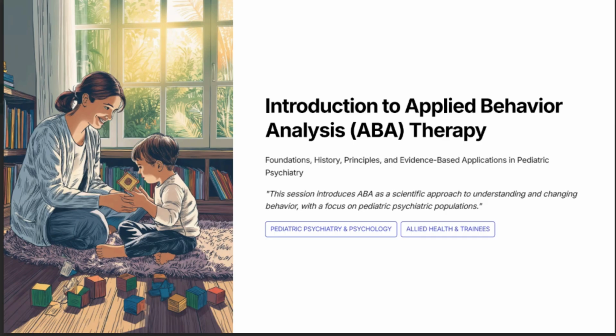ABA's defining commitment to continuous, objective data is what distinguishes it from most other clinical approaches. It enables the precision necessary for evidence-based decision-making in complex pediatric cases. The common behavioral measures include frequency and rate, how often a behavior occurs per unit time, ideal for discrete behaviors with a clear onset and offset. Duration, how long a behavior lasts, essential when the concern is persistence rather than count. Latency, time elapsed from instruction or prompt to initiation of the target response, key for measuring compliance and task initiation in ADHD and oppositional presentations.